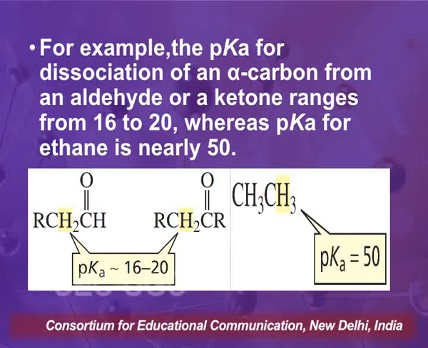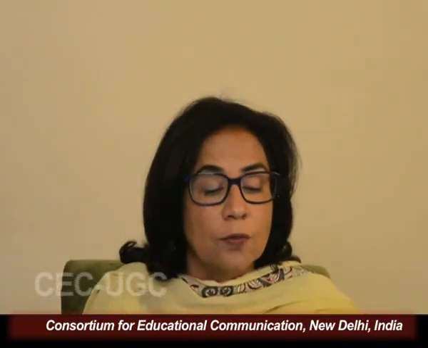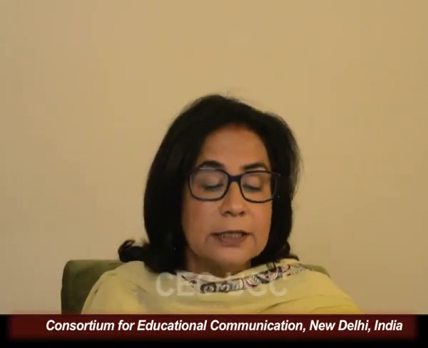Whereas the alpha hydrogen of an aldehyde or a ketone is acidic in nature because this hydrogen is attached to a carbon which is next to an electron withdrawing group. In the case of an aldehyde, the electron withdrawing group is CHO, whereas in the case of a ketone, the electron withdrawing group is COR.